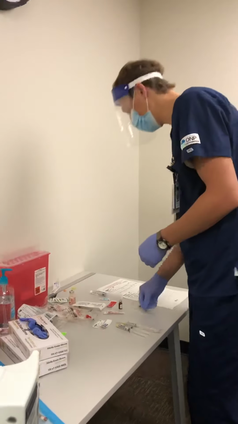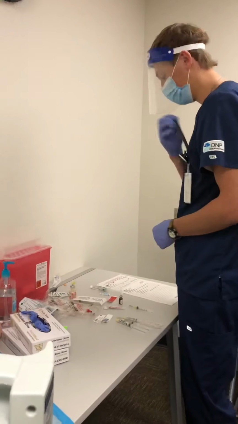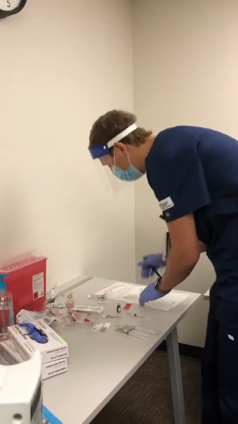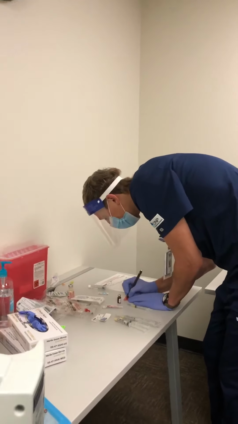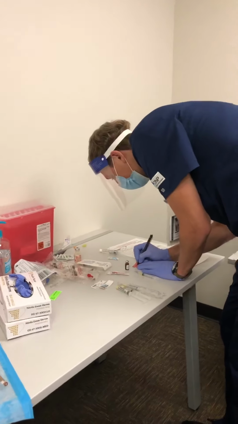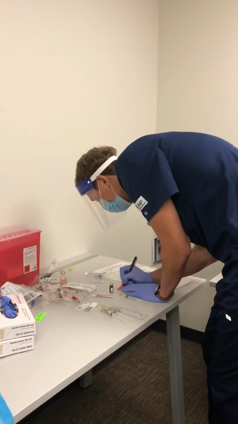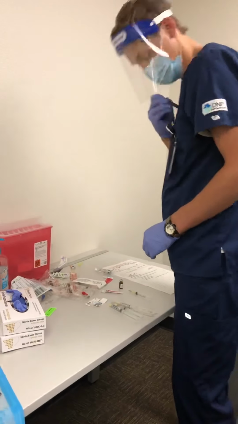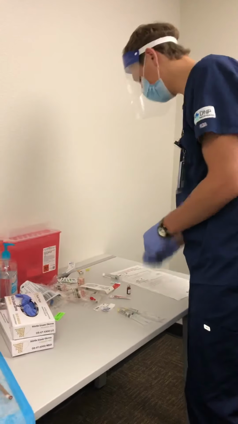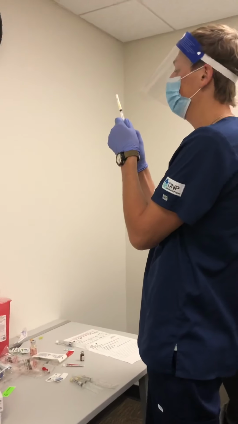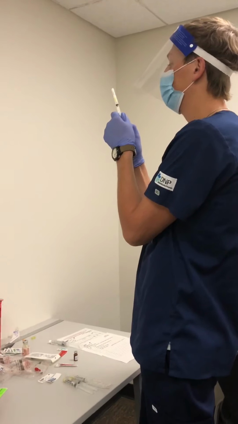Okay, and while that's there, I've got that ready. I'm also going to write the medication label here, so I'm going to have my 0.4 mL of morphine. And that's the only information that needs to go on that label. Okay, so I'm going to go ahead and pull my 0.4 here.